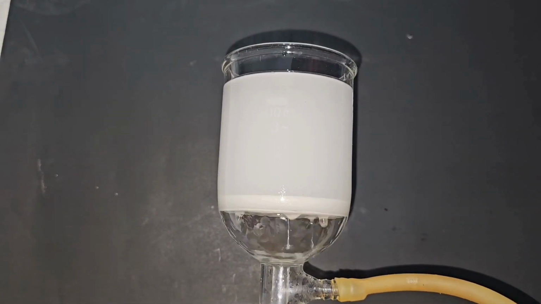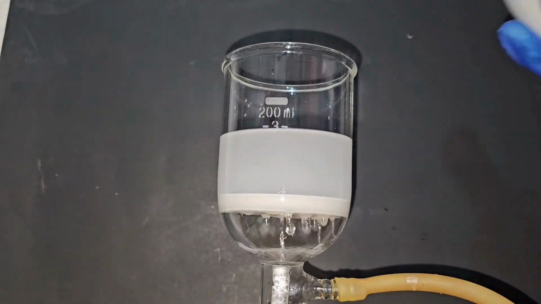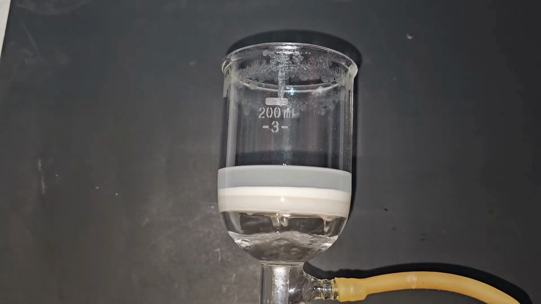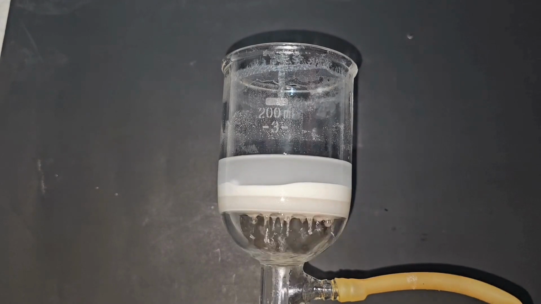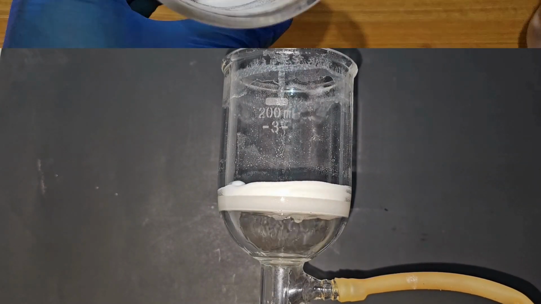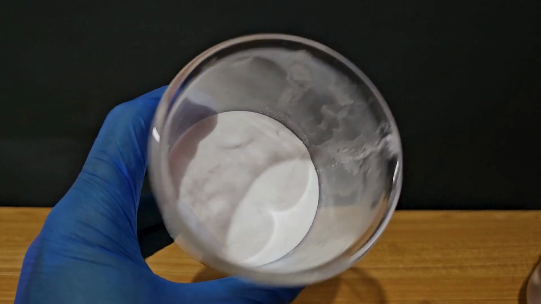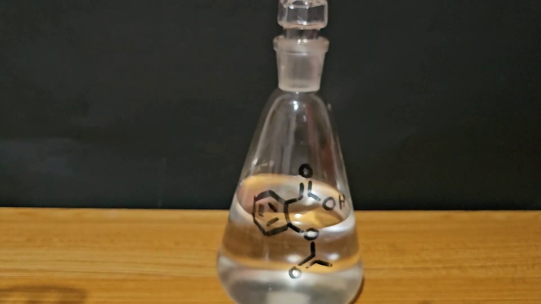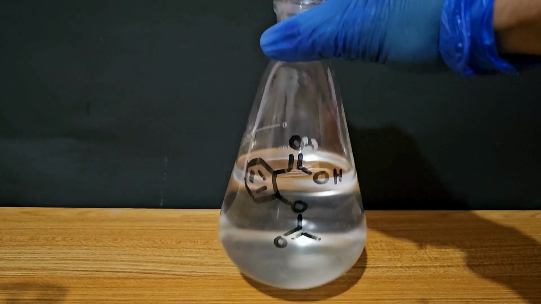Then, a vacuum filtration was performed in order to remove the insoluble excipient. I used small volumes of acetone to rinse the flask. Here you can see the excipient, and here the acetone solution containing the aspirin.